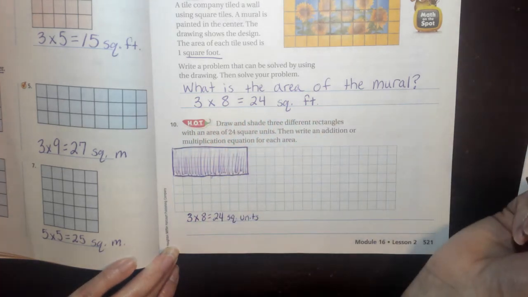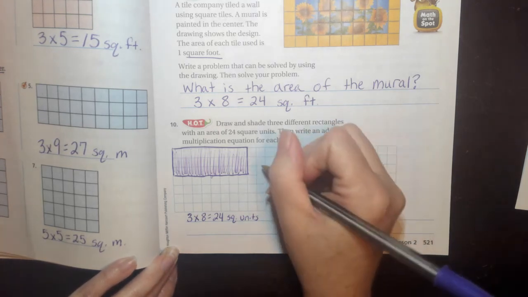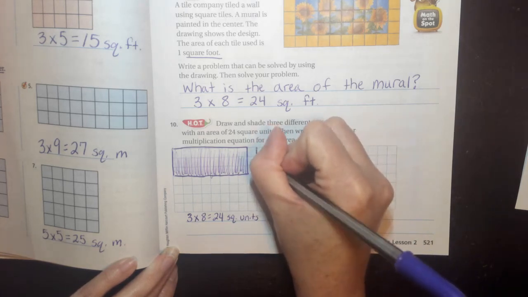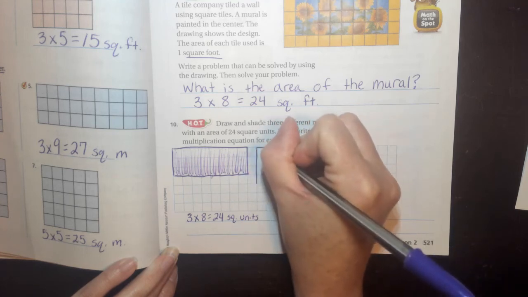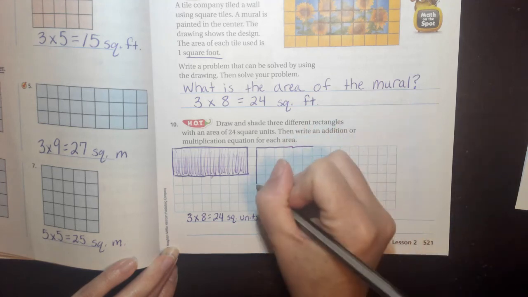Okay, I know that I could do, let's see, how about 4 rows of 6. So let's skip over one space, and I'll go 1, 2, 3, 4. 1, 2, 3, 4, 5, 6.